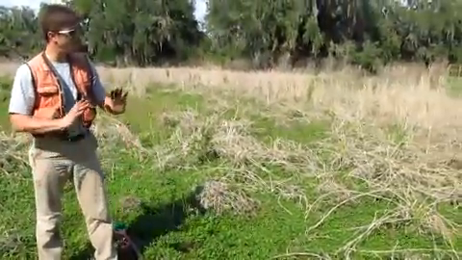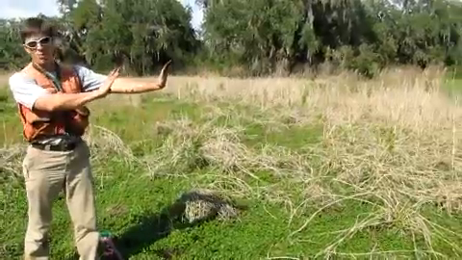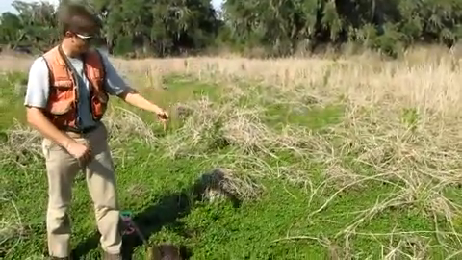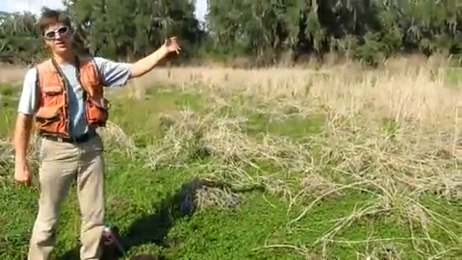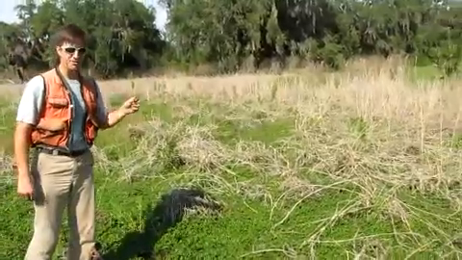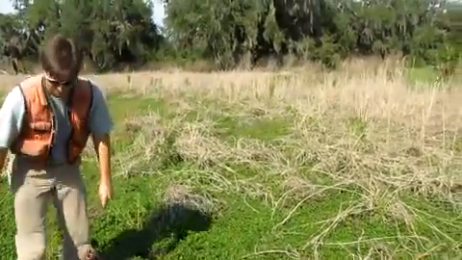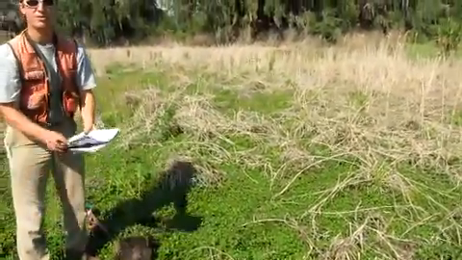Now I want to work my way back out away from this area and look at the soils until I lose these indicators. So let's move a little bit further up towards the upland portion of the habitat.